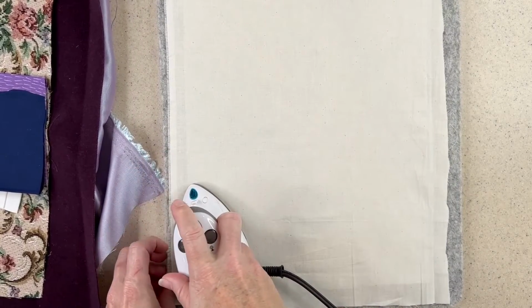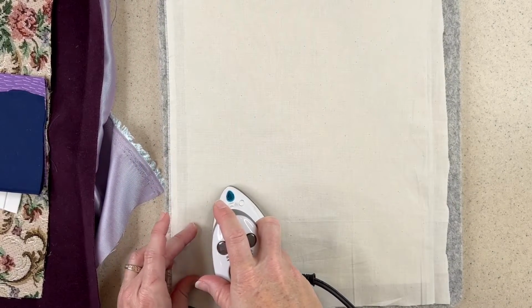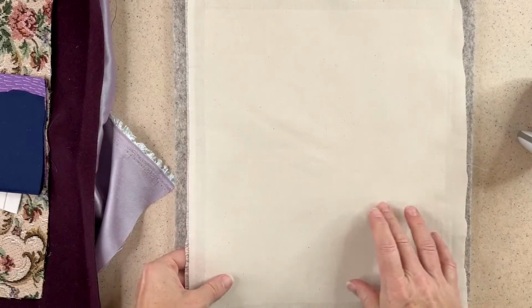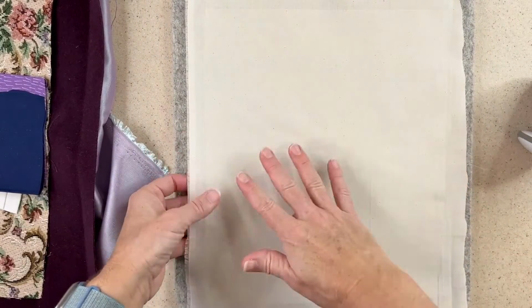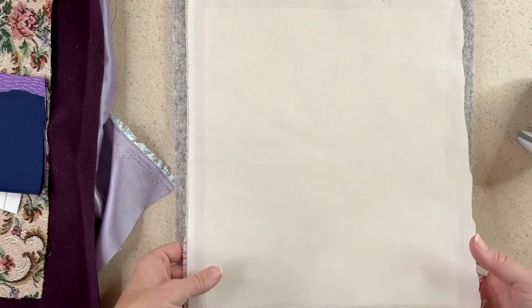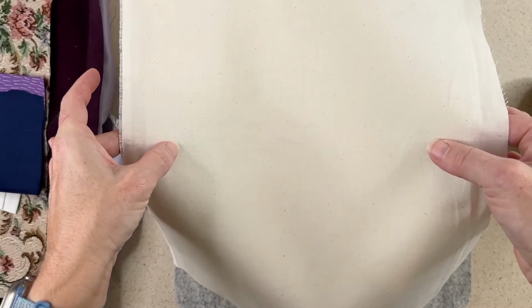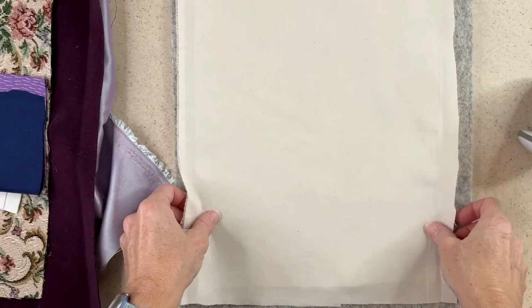So right now I'm just going to continue to press all around to adhere this interfacing to this muslin. So now I ironed on the back as well as the front, and my piece is now one. So it has a lot more body. As you can see, it's very stiff. Even when I hold it, it doesn't flop over.